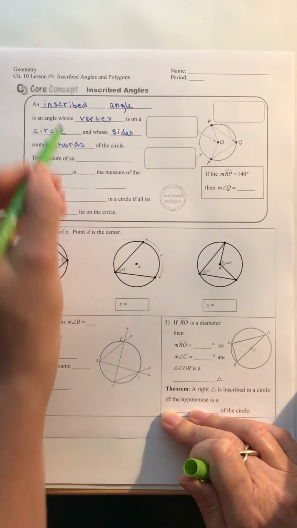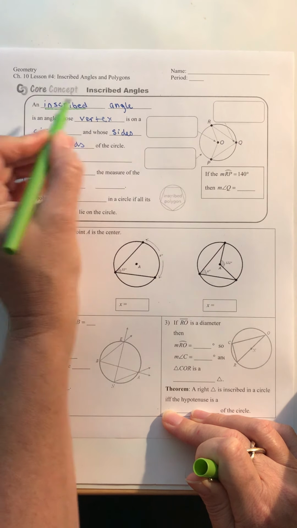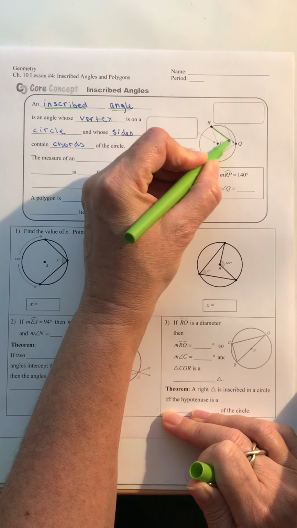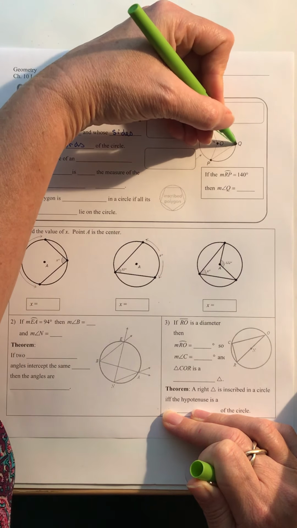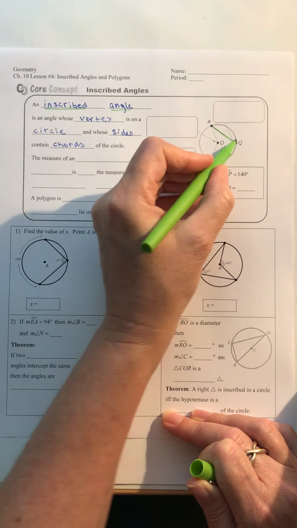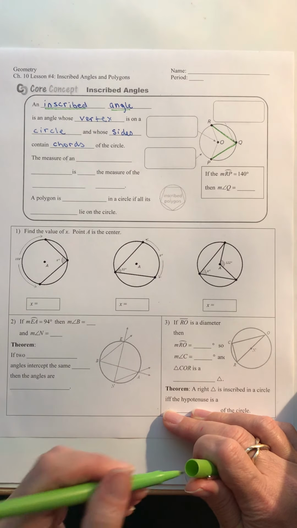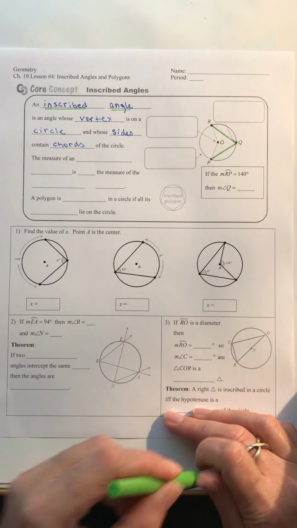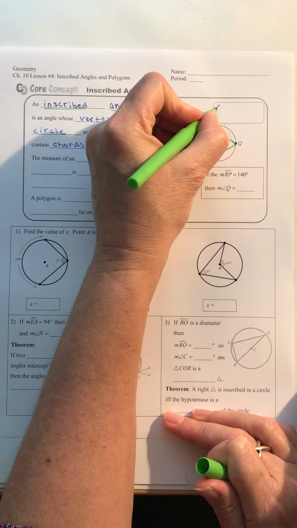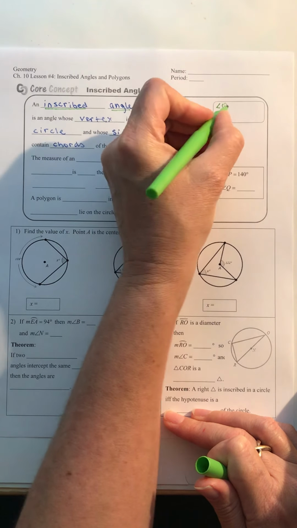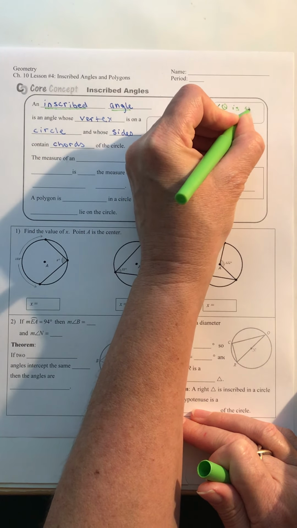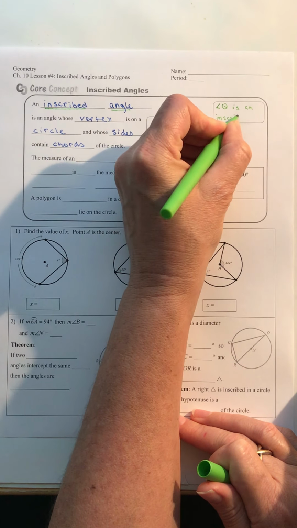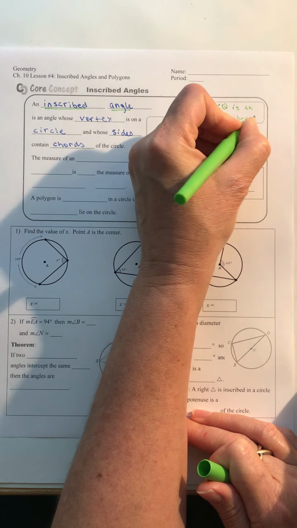So this, an inscribed angle, is this angle. The sides are chords and the vertex is on the circle. So angle Q is an inscribed angle.